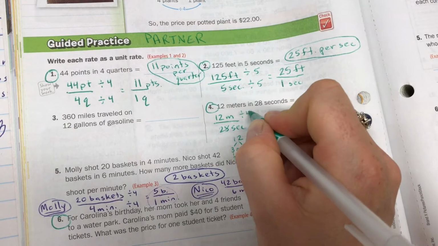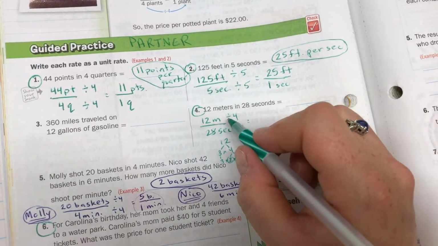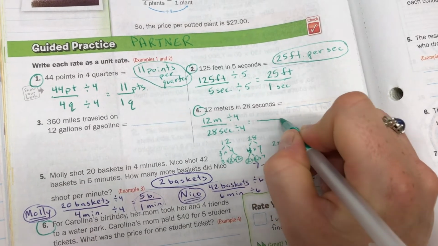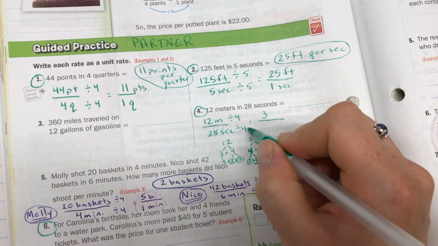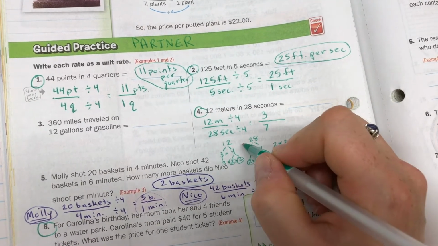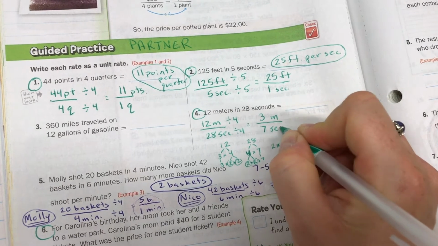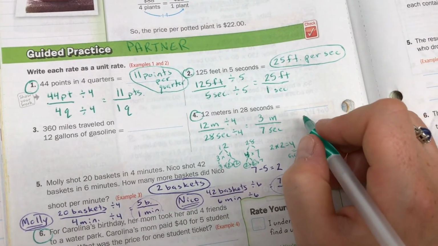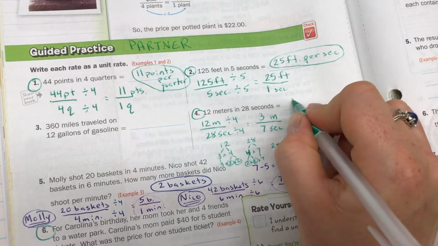So if we divide both the numerator and denominator by 4, we can simplify this. So 4 times 3 is 12, or 12 divided by 4 is 3. 4 times 7 is 28, or 28 divided by 4 is 7. So that's meters per second. So that would be 3/7 of a meter in 1 second.